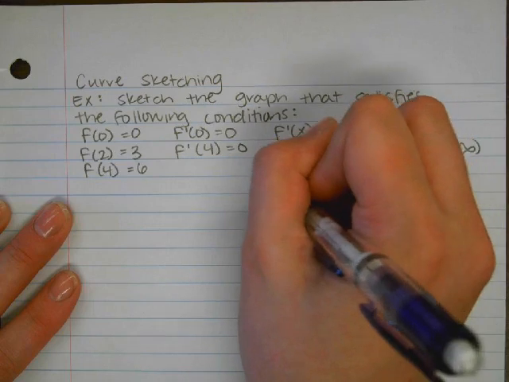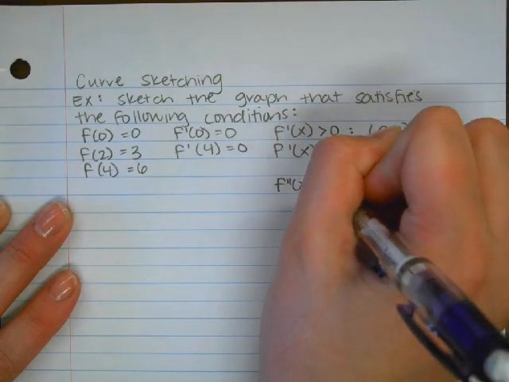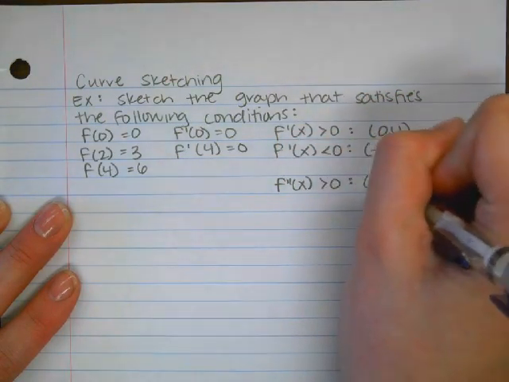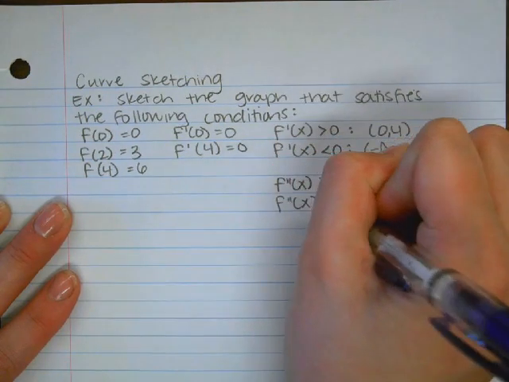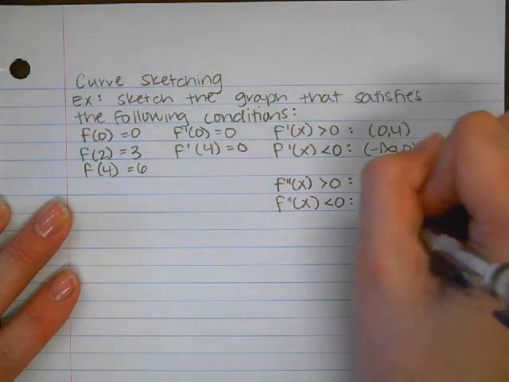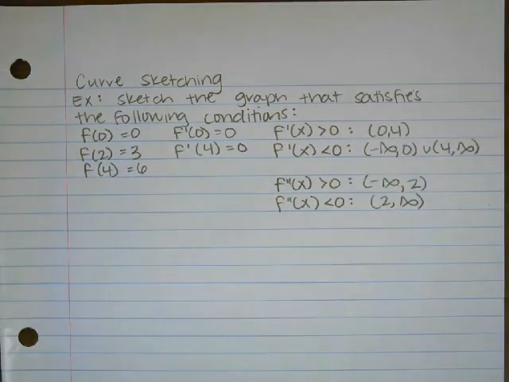And then f double prime of x is greater than 0 from negative infinity to 2. f double prime of x is less than 0 from 2 to infinity.